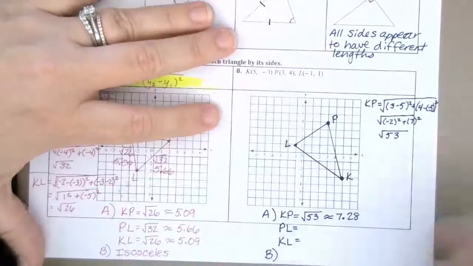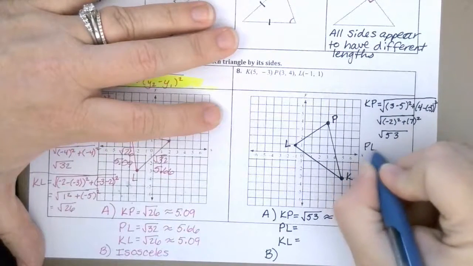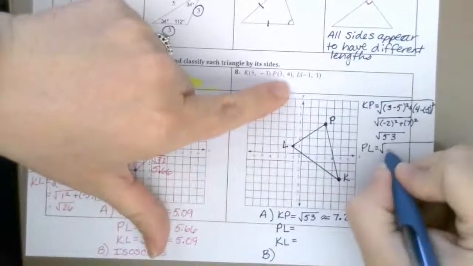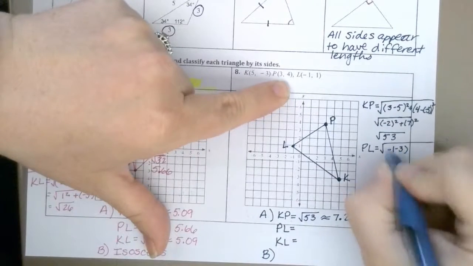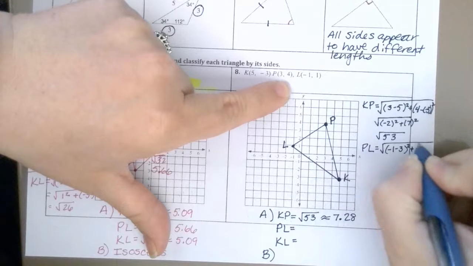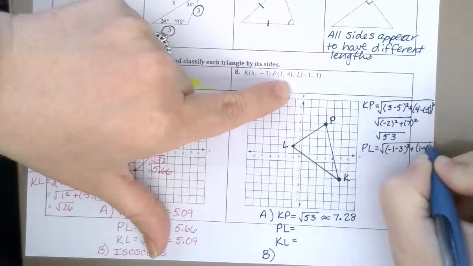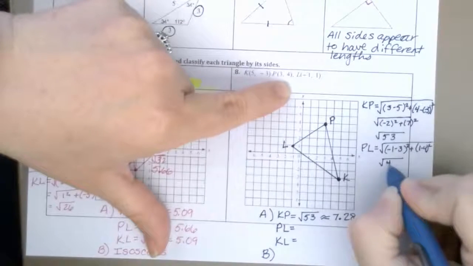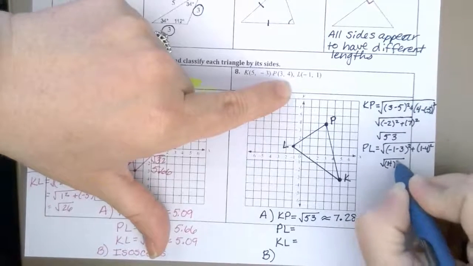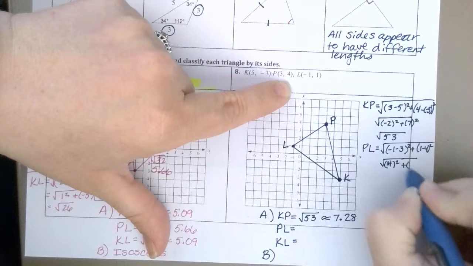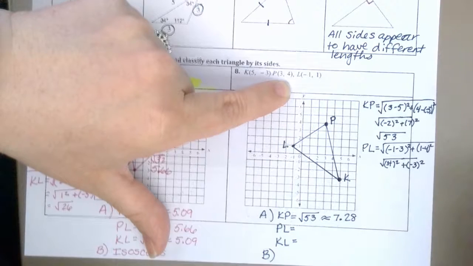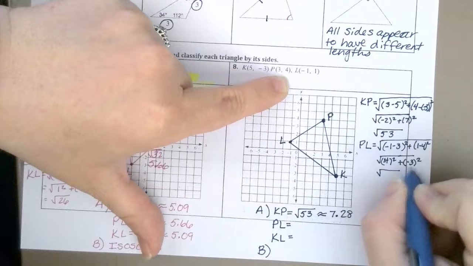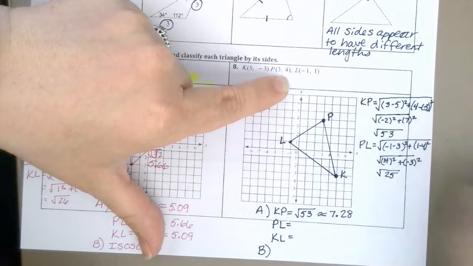Okay. All right, PL. Negative 1 minus 3 squared plus 1 minus 4 squared. That is negative 4 squared plus negative 3 squared, which is 16 plus 9, which is radical 25.